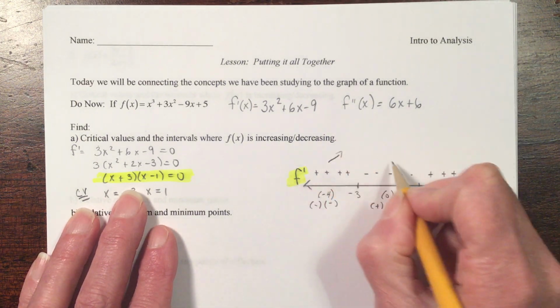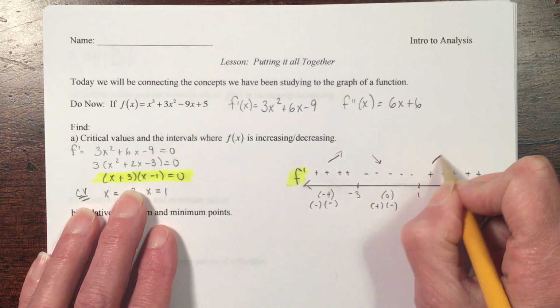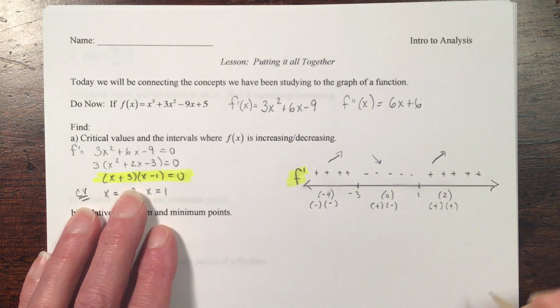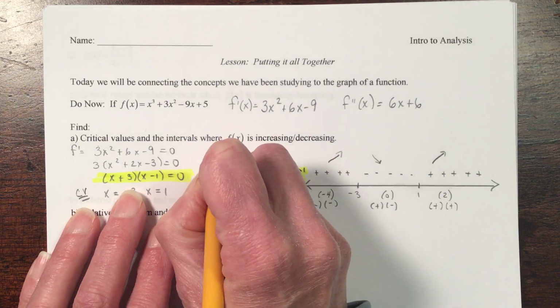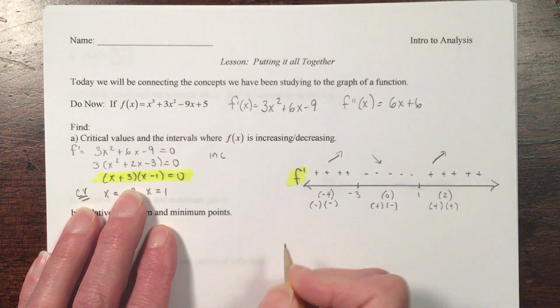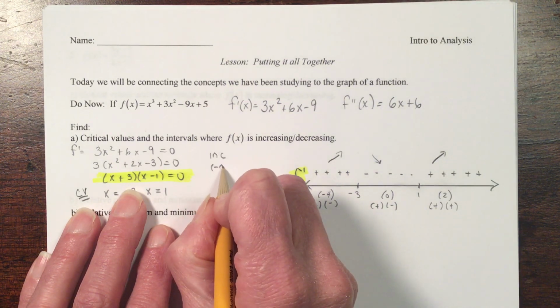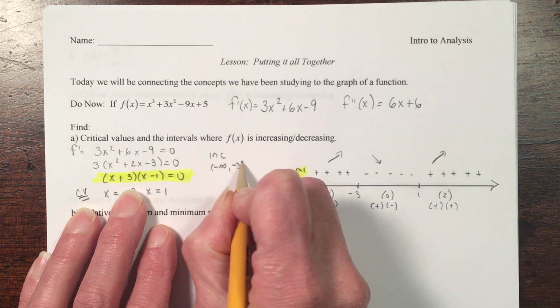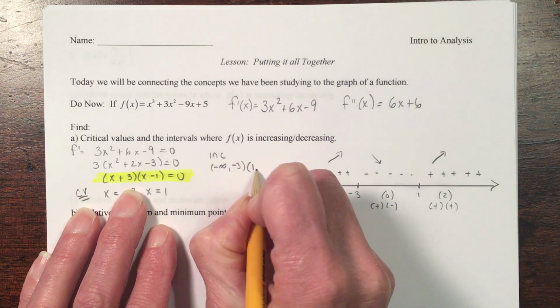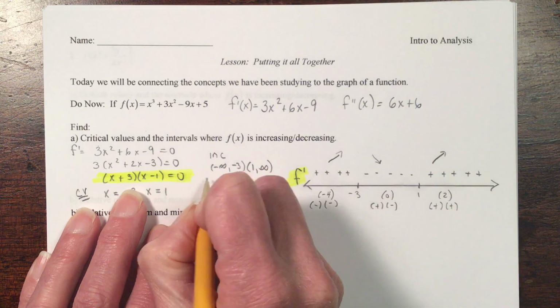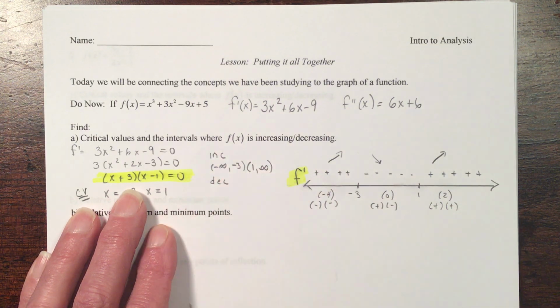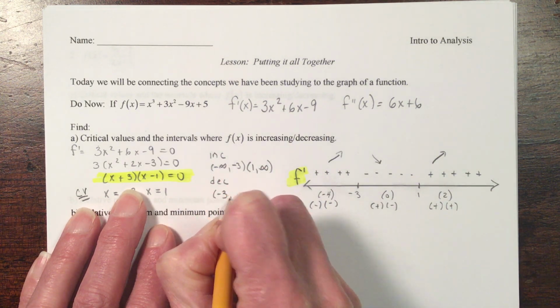It means my function is increasing, then decreasing, then increasing again. So if I want to describe these intervals, I can say my function is increasing from negative infinity to negative 3 and 1 to infinity. My function is decreasing from negative 3 to 1.